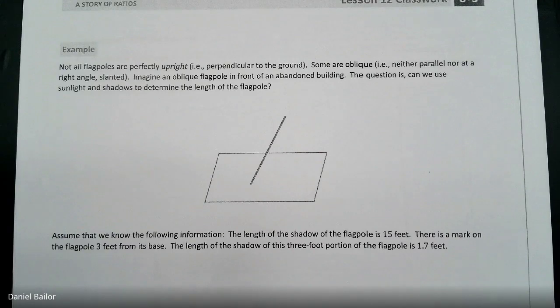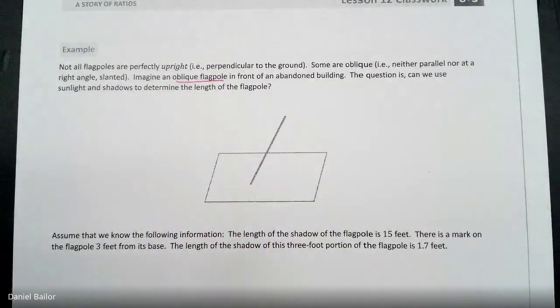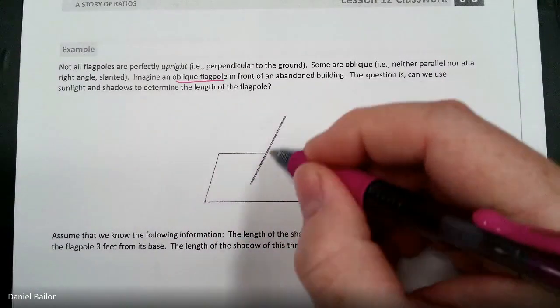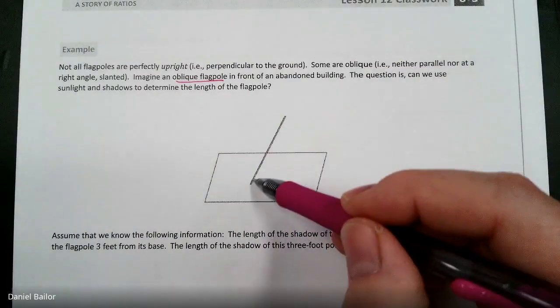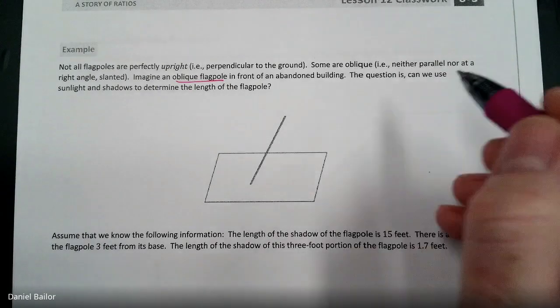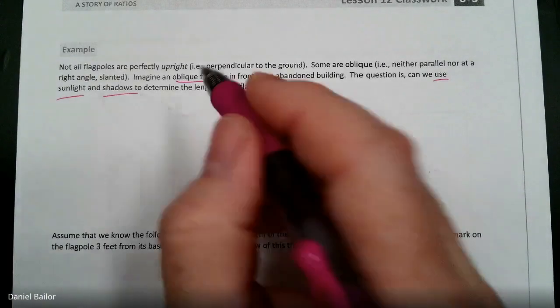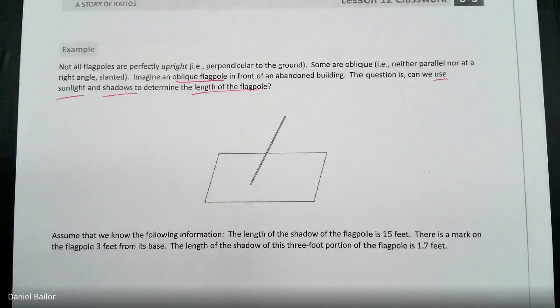So imagine an oblique flagpole in front of an abandoned building. This is a building that nobody's in, and we have a flagpole in front of it. They kind of drew it right there. The question is, can we use sunlight and shadows to find the length of the flagpole? So yes, you can. Let's just think about this.